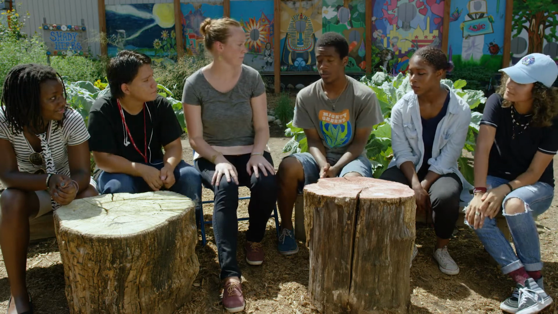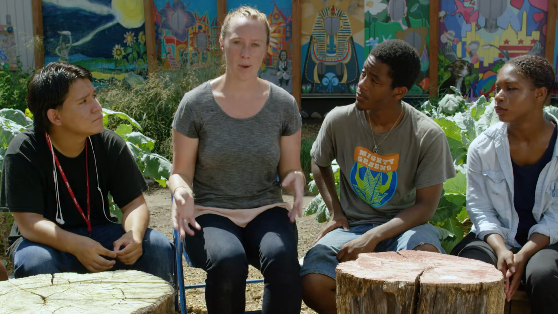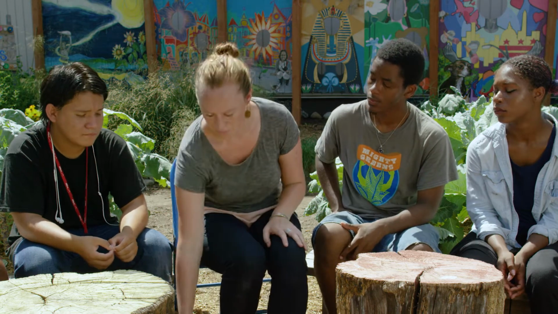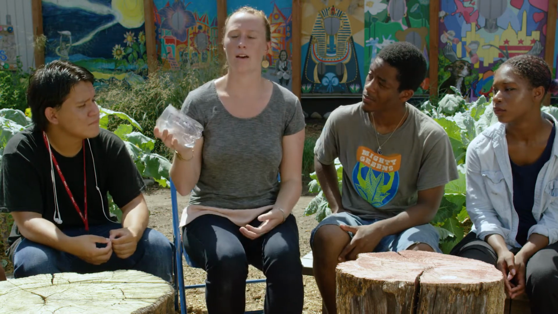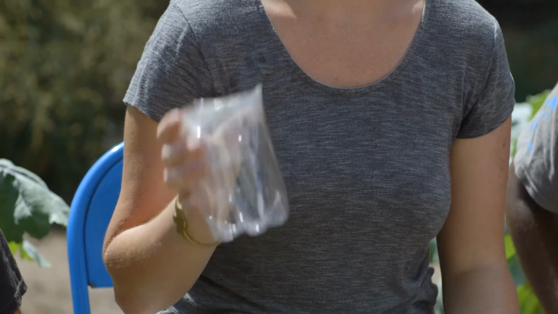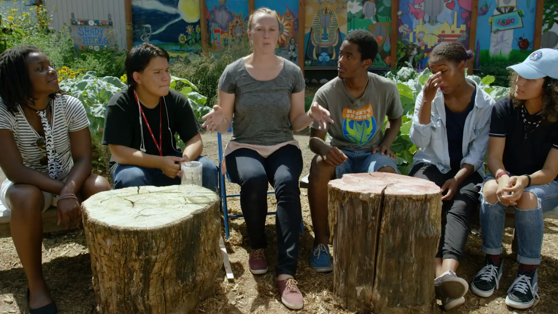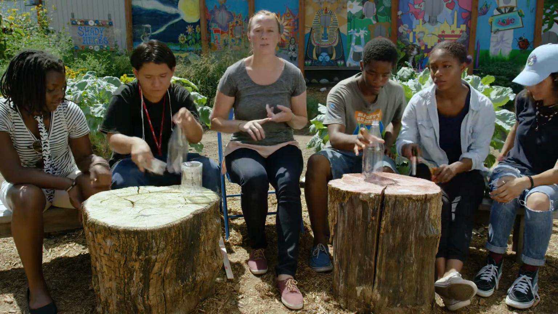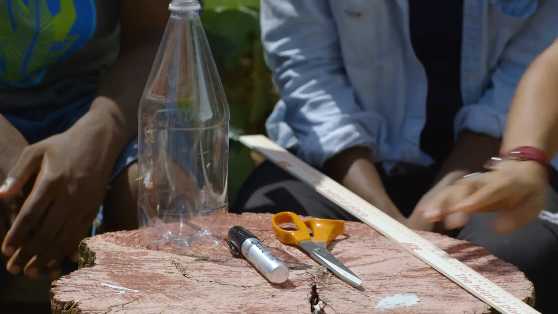Malachi: We could put a device on the ground to measure the water. The best way to figure this out is by building a rain gauge and then using that to track rainfall in your garden. You can use this data to calculate how much rainwater your garden is filtering. Now I'm going to break up the students and we're going to start building rain gauges out of recycled bottles, rulers, and permanent markers.